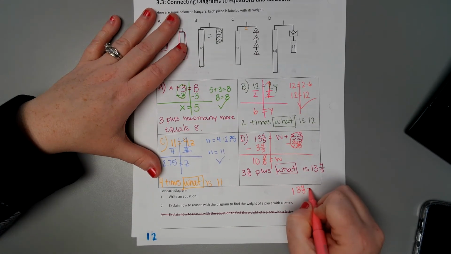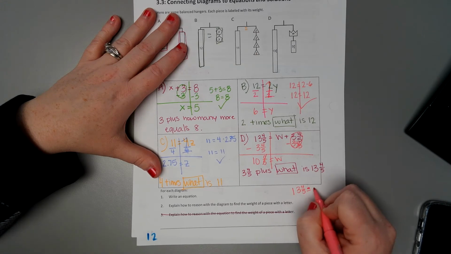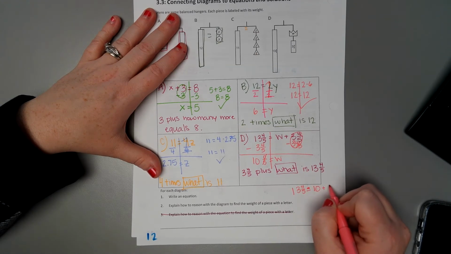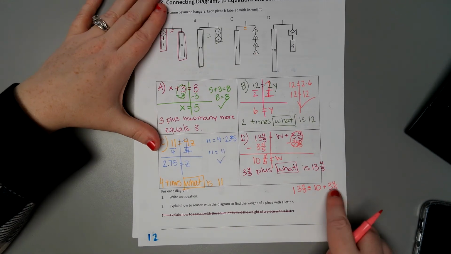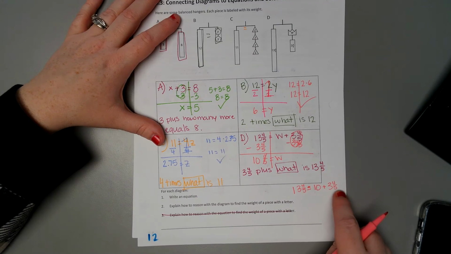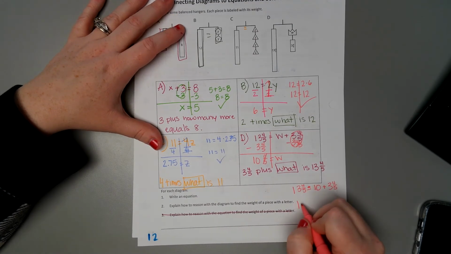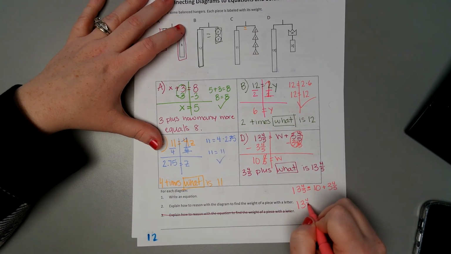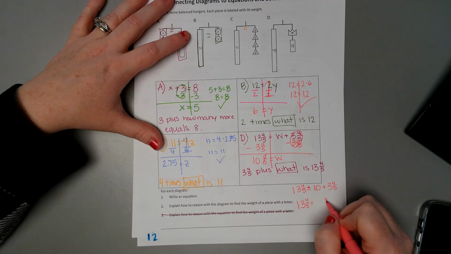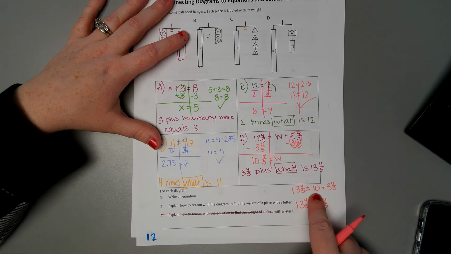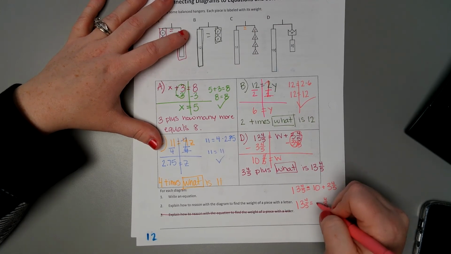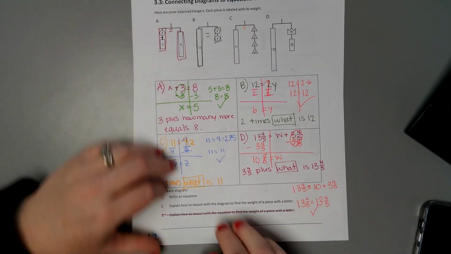I'm going to check my work down here. So 13 4/5 equals 10 plus 3 4/5. Since I don't have any fractions on 10, my 4/5 stays. I don't change that. I'm not adding anything to my fraction. And then I have 10 plus 3 is 13. It checks off. That is our lesson 3.